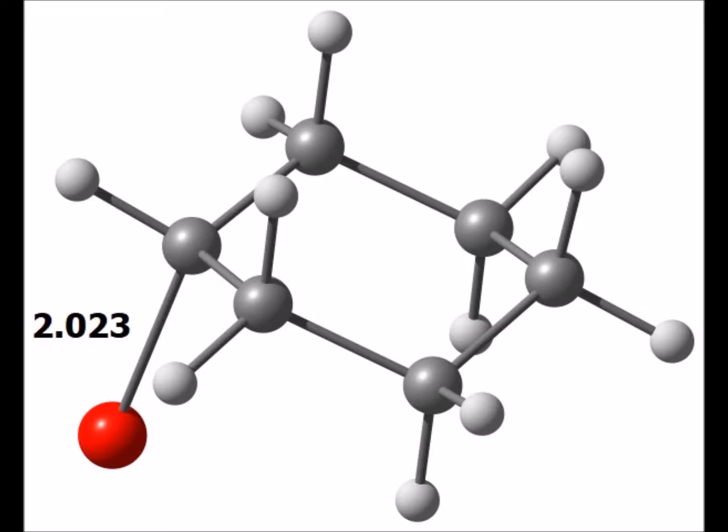Here is the axial conformation of bromocyclohexane with a bromine carbon bond length of 2.023 angstroms.